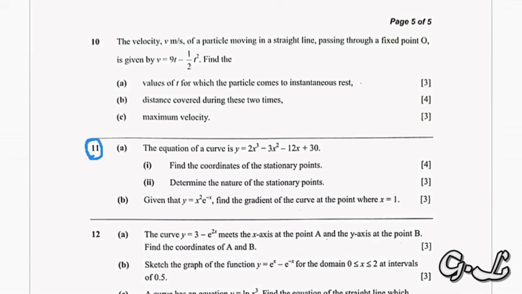We have part A. Part A says that the equation of a curve is y equals 2x cubed minus 3x squared minus 12x plus 30. Roman numeral 1 states: find the coordinates of the stationary points, and Roman numeral 2 says: determine the nature of the stationary points.